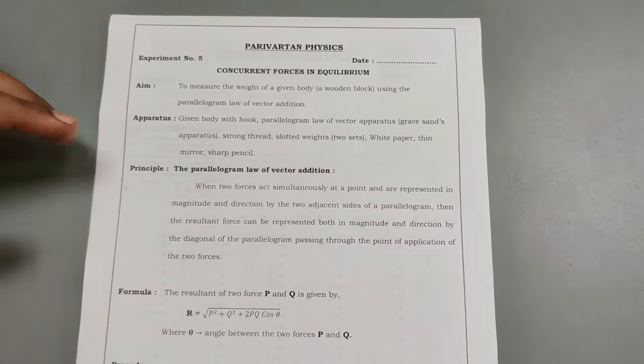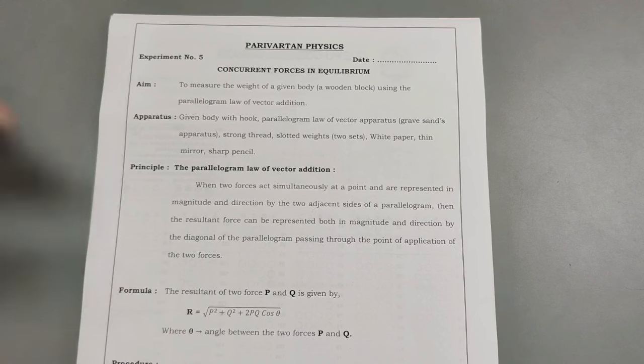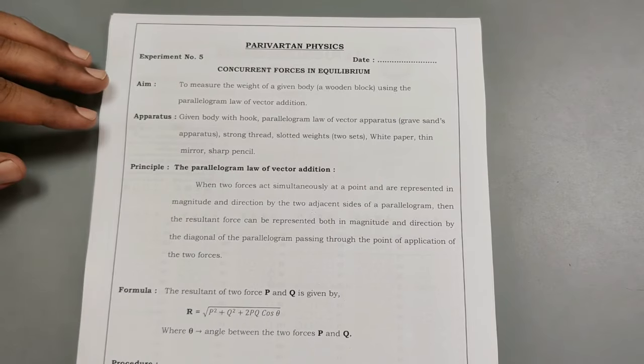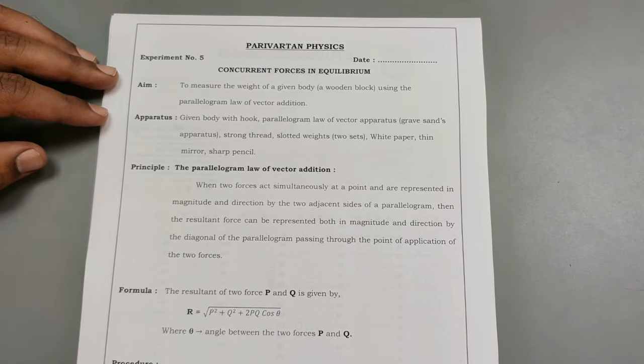What all you have to write: principle, formula, observations, observation table, graph, calculations and then results. Diagram you have to draw, and the nature of the graph.